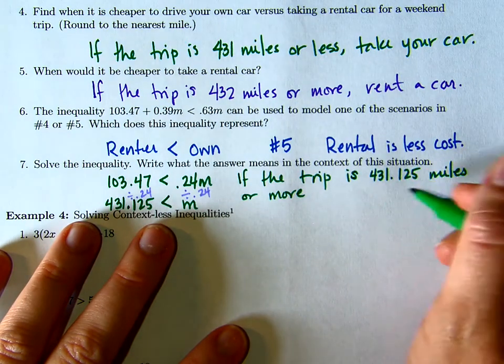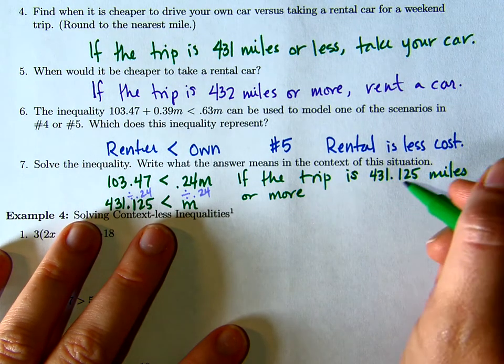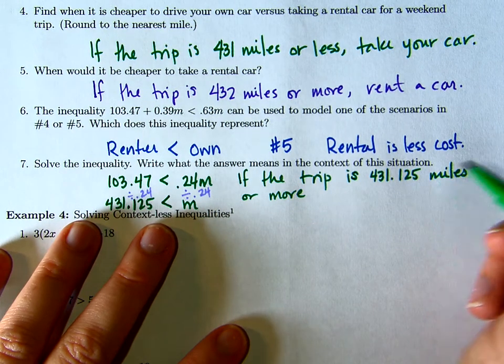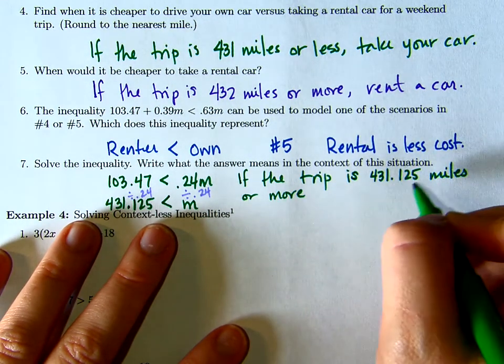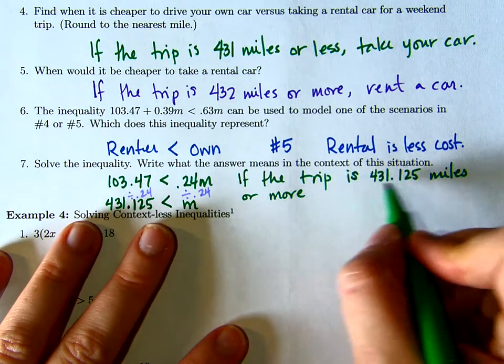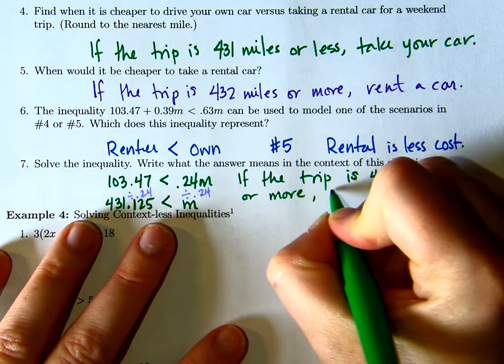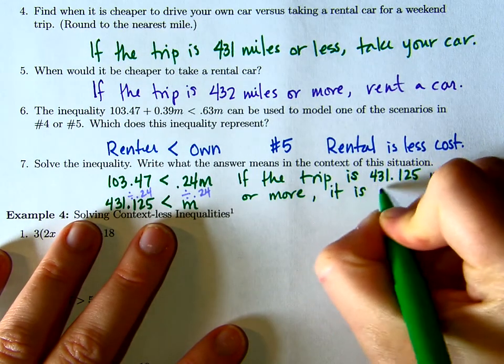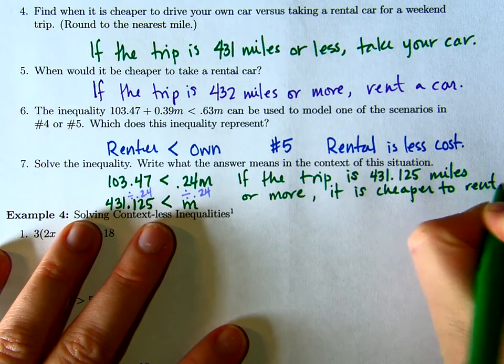If it was actually 431.125 miles, then they would be equal. So maybe I should have just put more than this many miles, whatever. If the trip is 431.125 miles or more, it is cheaper to rent.